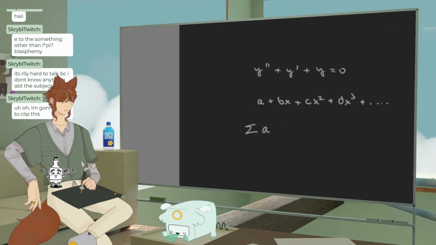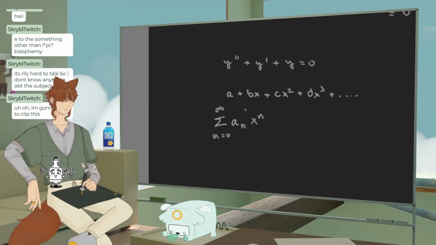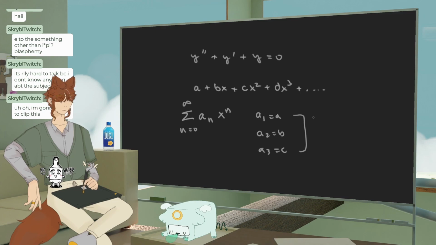So we have some term that defines these coefficients, right? This will be like a function essentially that we plug a number into, and we say that this is an infinite series, so this is like n equals 0 to infinity. So we're saying, okay, for n equals 1, a1 equals a, a2 equals b, a3 equals c, and we get this approximation of a function that we can use to solve this.